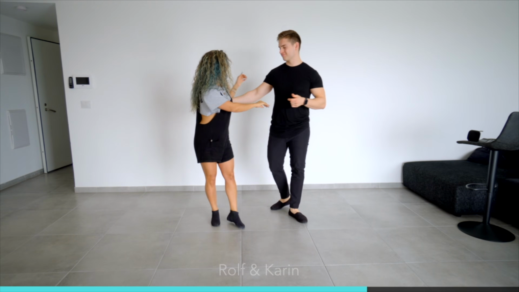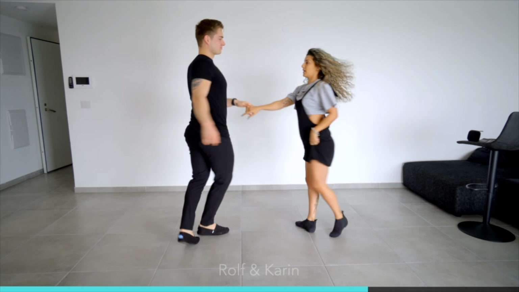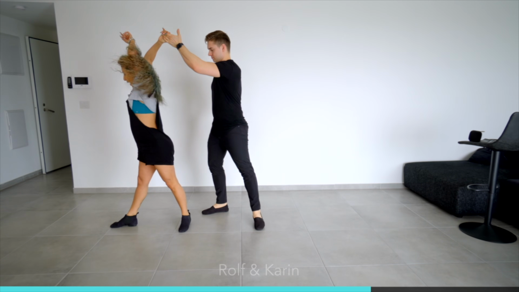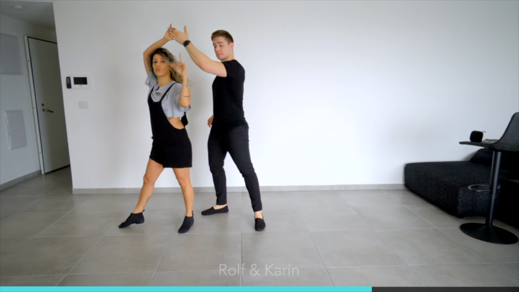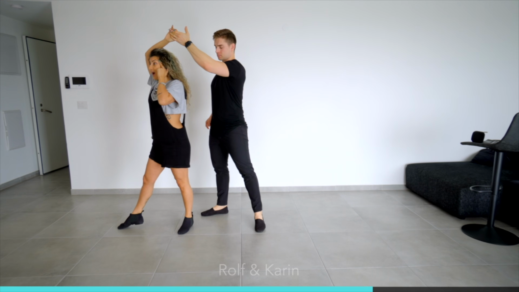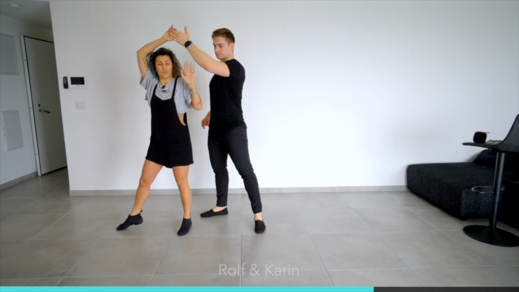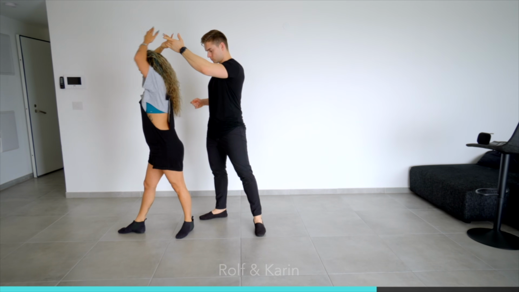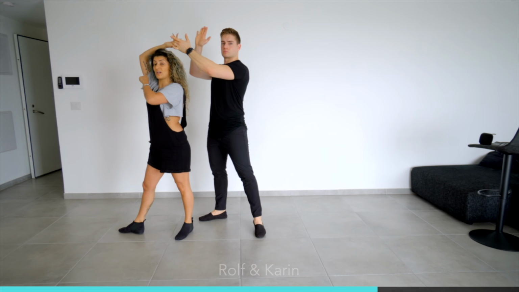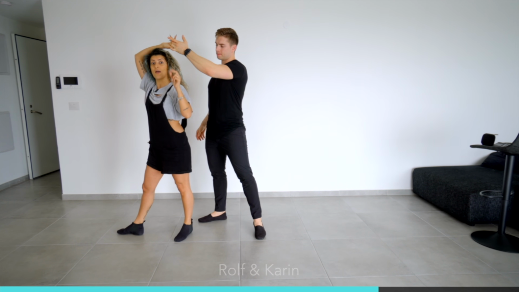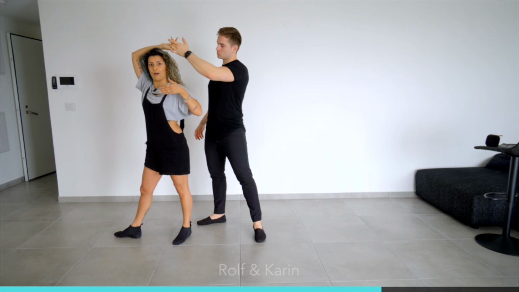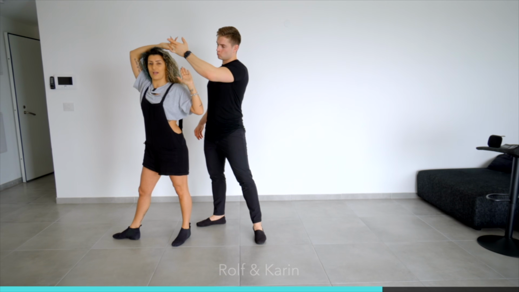Last one. 1, 2, 3, and 4, 5, 6, 7, 8, 1. So every time I have 1, I'm thinking where I can stop. It makes sense because this is my direction. It makes sense that I will stop here. I'm giving more connection. If I will not give my leader the right connection, a bit stronger connection, he will not stop. And I want to be clear enough for my leader to know that he's going to stop.